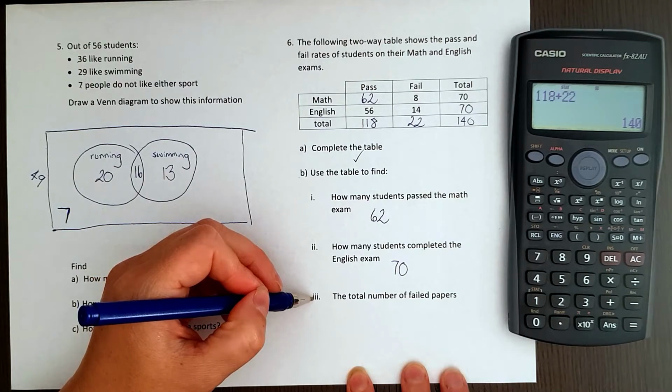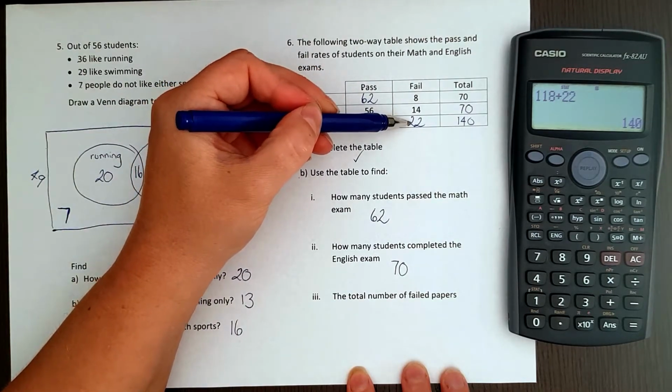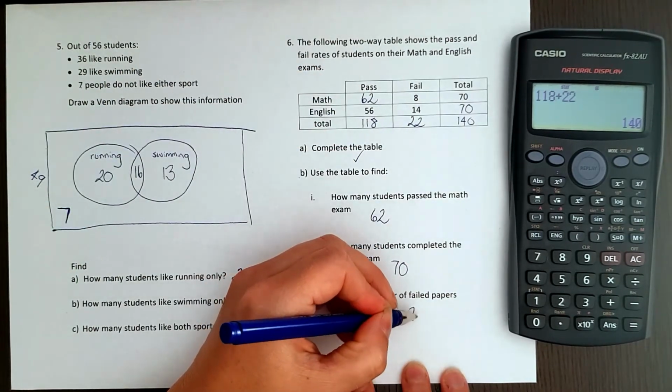And 3, the total number of failed papers. Okay, so how many people failed in maths or English? There was 22 fail papers.